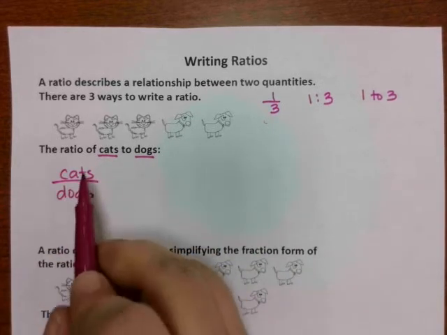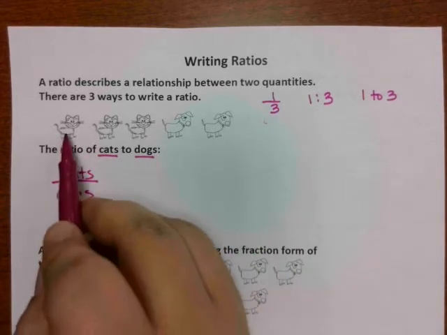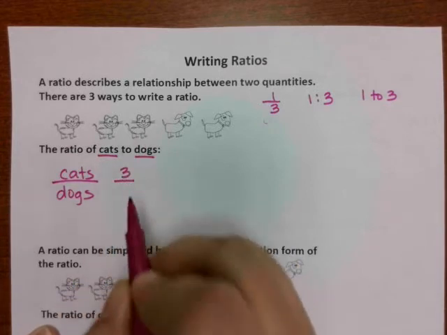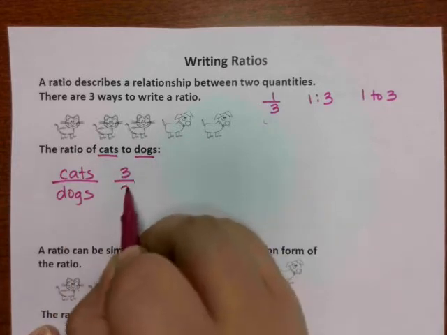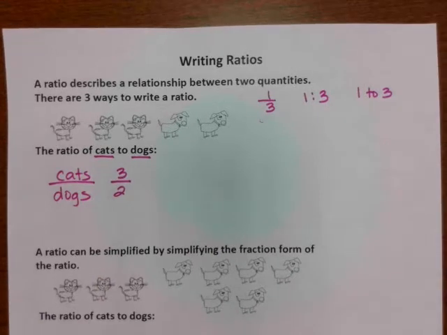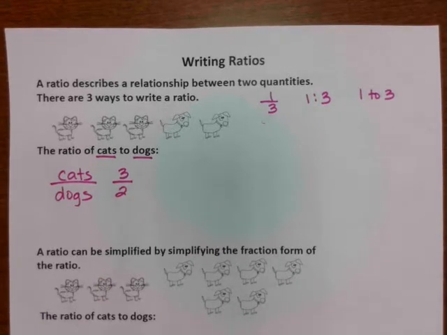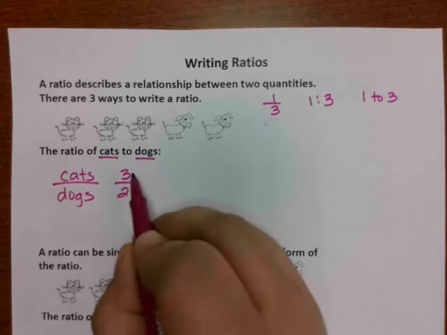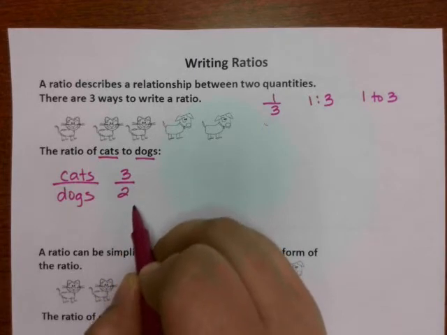And now I just determine how many cats and how many dogs. So there were 3 cats, that is my numerator. There were 2 dogs, and that's my denominator. It is an improper fraction, and this is one of the only times that it's actually okay to have an improper fraction as your answer. Don't change it, leave it exactly the way it is. This fraction cannot be simplified. It's already in simplest form.